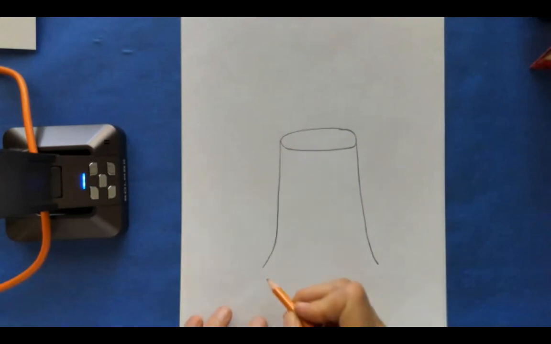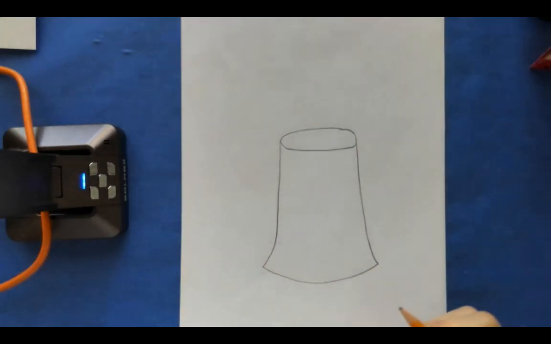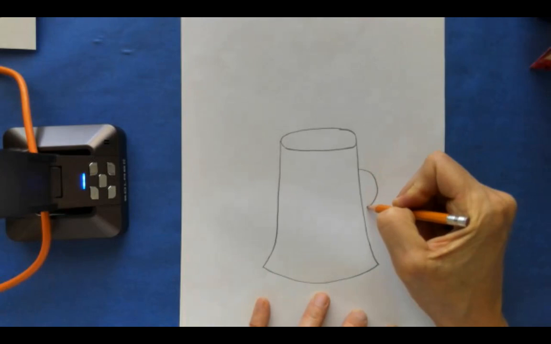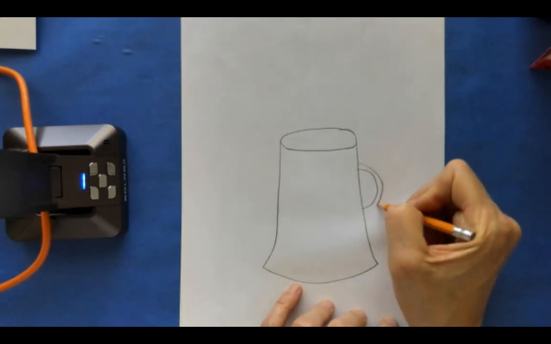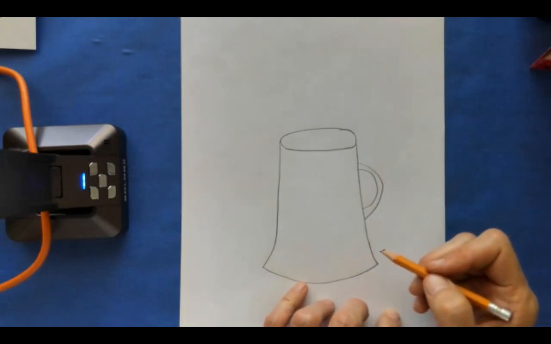Now, onto each side of our vase, we are going to add a smile. So the bottom of the vase is a smile. Next, we're going to be adding a handle onto this one. So you add one half circle, and you add another half circle.